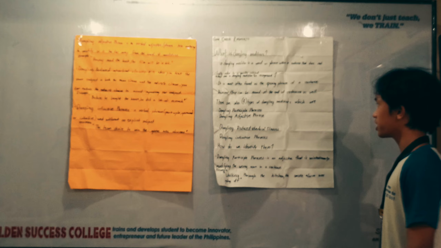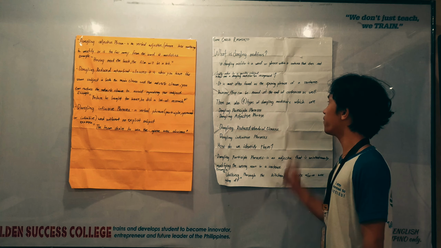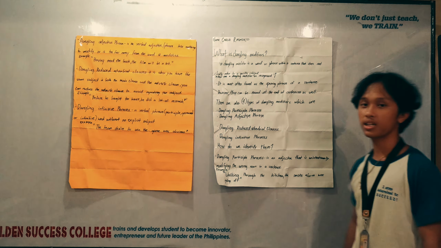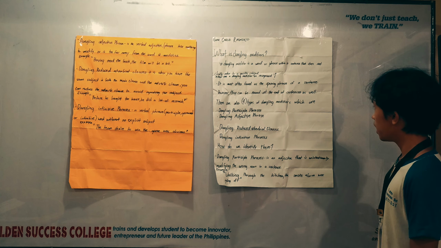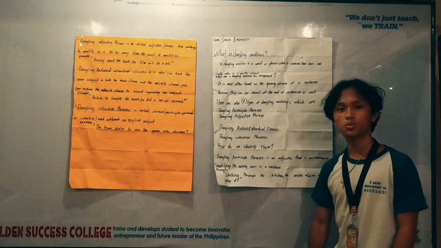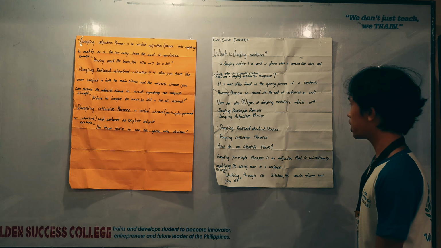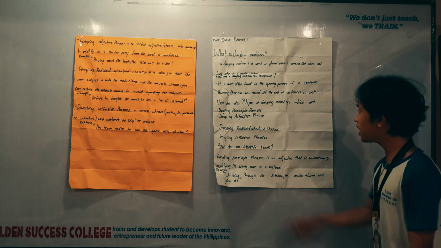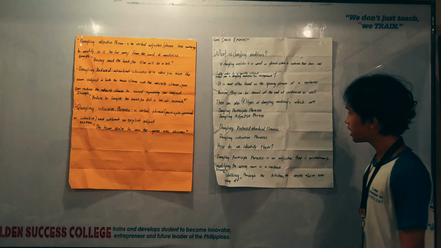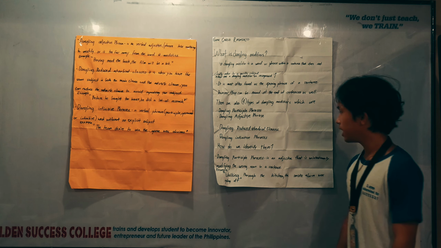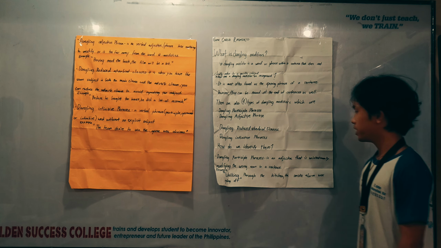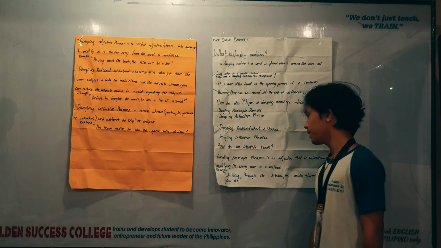How can a modifier be recognized? It is most often found as the opening phrase of a sentence. However, it can be found at the end of the sentence as well. There are four types of dangling modifiers, which are the dangling participle phrases, dangling adjective phrases, dangling reduced adverbial clauses, and dangling infinitive phrases. How do we identify them?